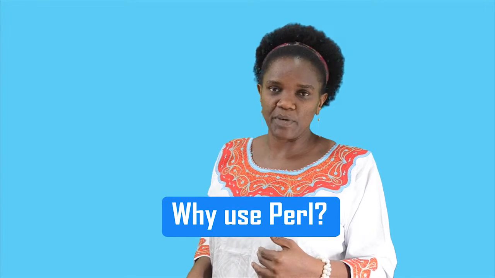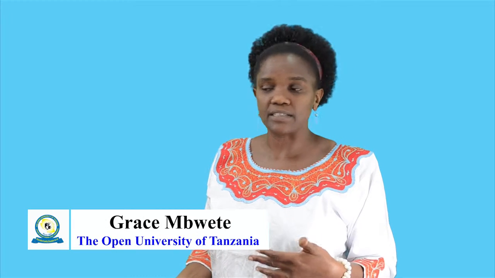So why do you have to use Perl? First, Perl is easy to learn, and you can start writing useful programs very quickly. Secondly, there are a number of shortcuts which make programming easier in Perl. And third, Perl is a very popular language and widely used. That means you can get support, especially for system administration and internet programming. Finally, Perl is free and available on all computing platforms. That means Unix, Linux, Windows and Macintosh operating systems.